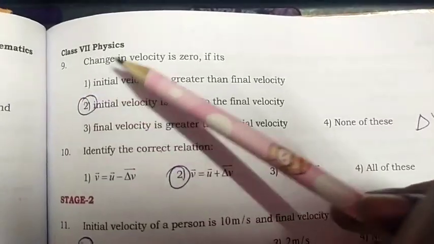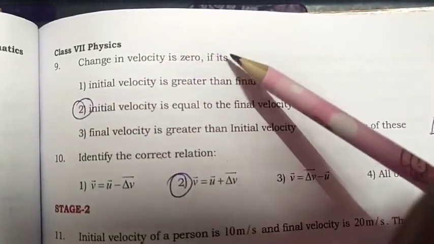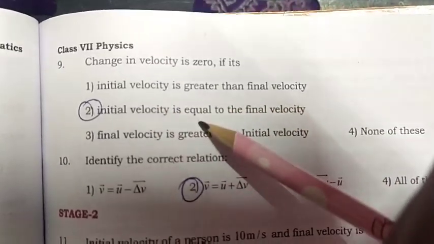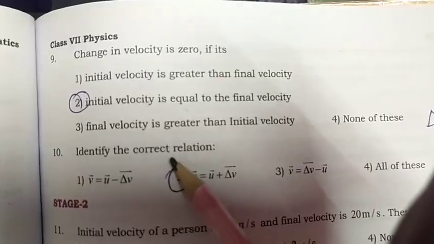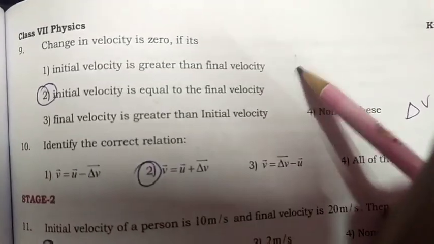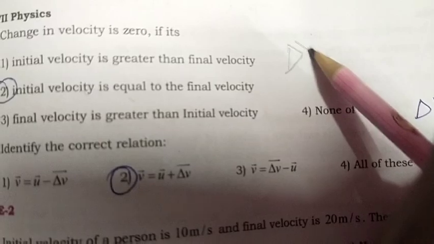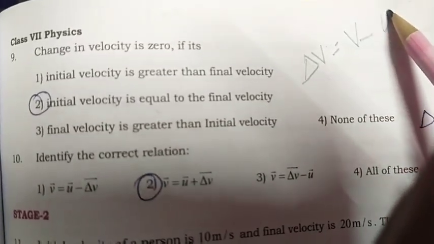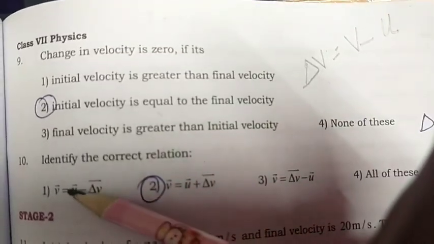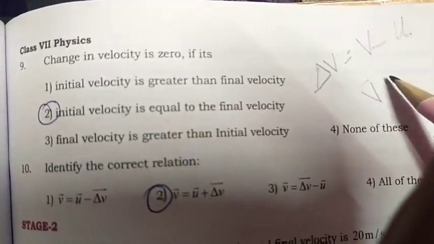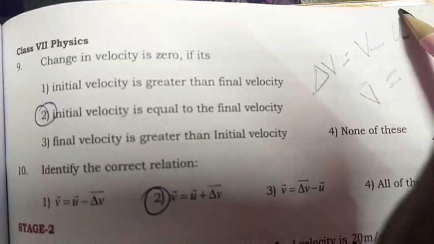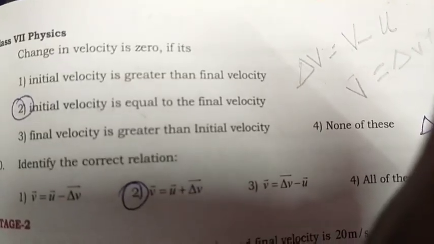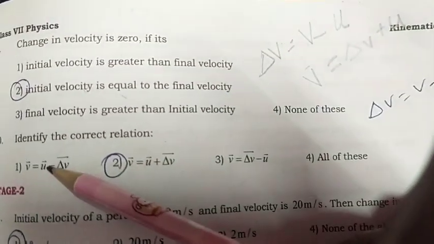Ninth one. Change in velocity is 0 if initial velocity and final velocity are equal. Then identify the correct relation. We all know del V, that is change in velocity, is equal to final velocity minus initial velocity. Then here they have given V. So if you want to find V, from this expression V is equal to del V plus U. But see here what is given. So this is totally wrong.